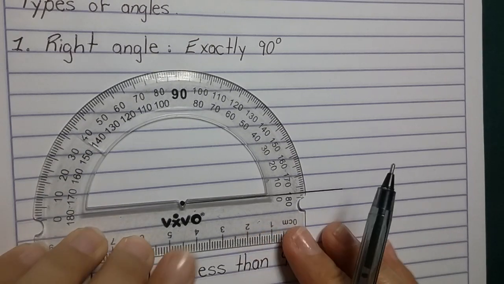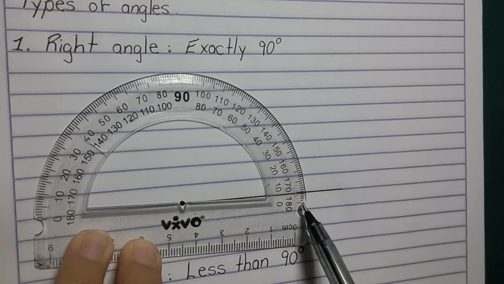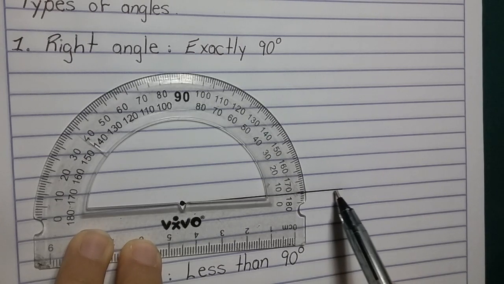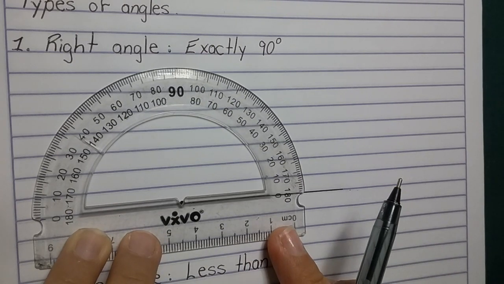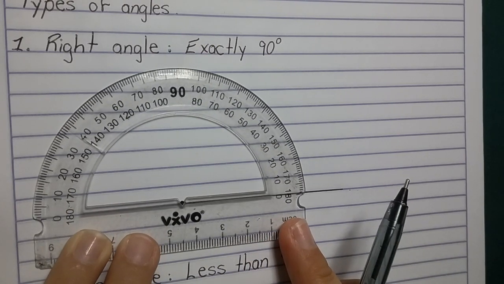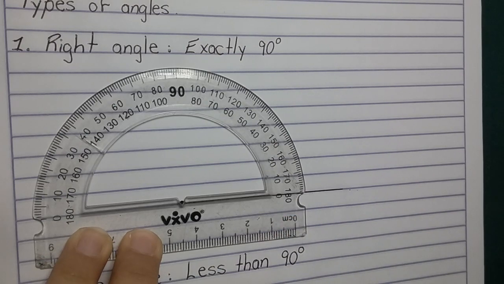Let's see where the center is. In this part of my protractor, I have 180. This part must be exactly on the line of the notebook. Exactly on the line of the notebook. Look.